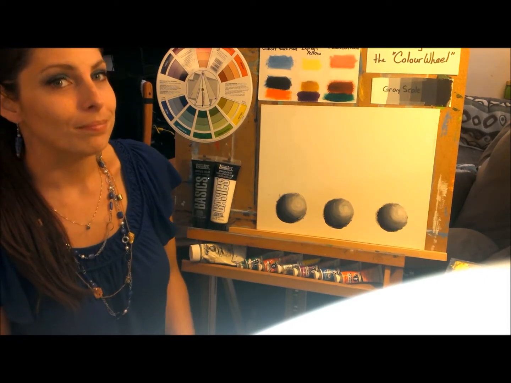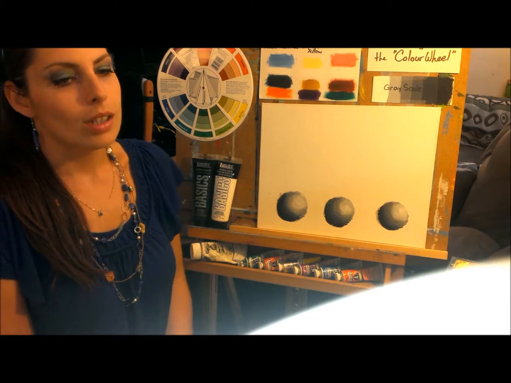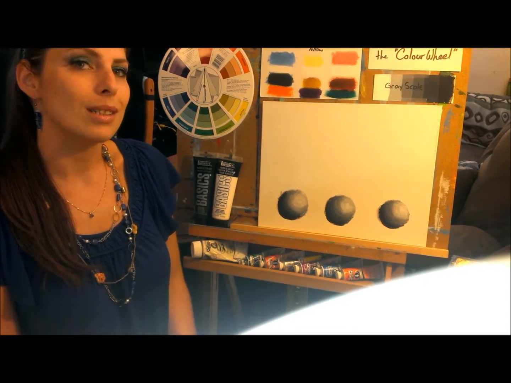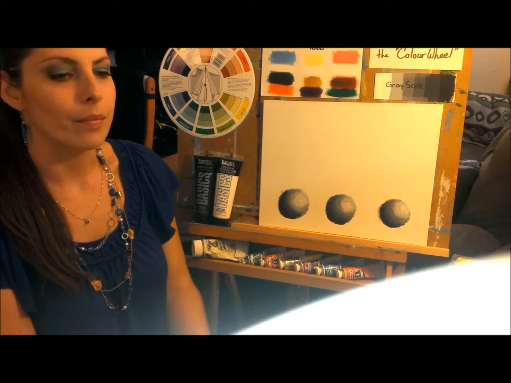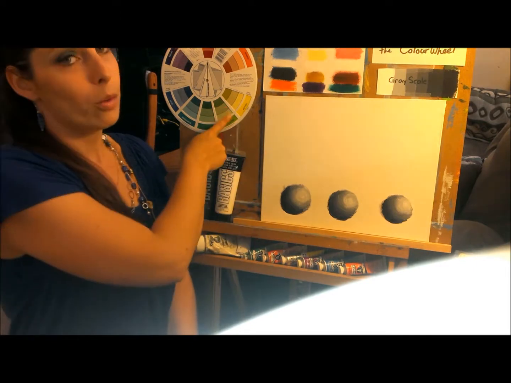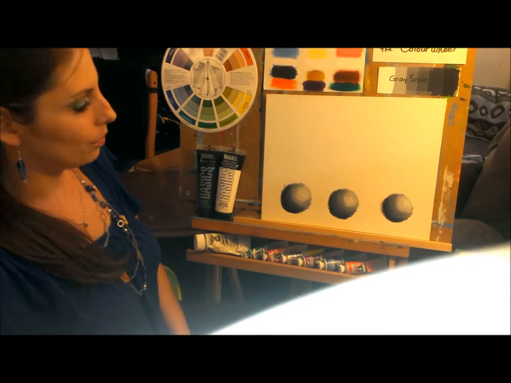Today's question: how do I paint highlights and shadows? So today I'm going to talk about color theory and how I use it to give objects dimension and depth. Let me start off by saying that there is no wrong way to do this. However you have achieved the effect that you want is the right way to do it. I'm going to show you how to use the color wheel and your grayscale. So let's go find them and we'll get started.